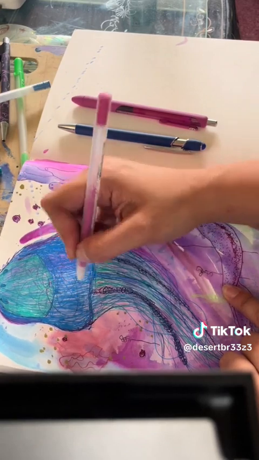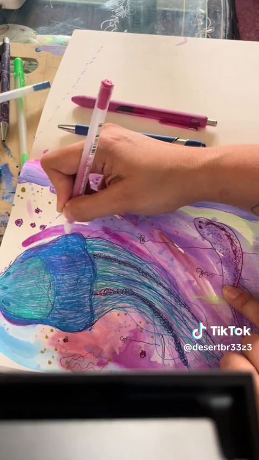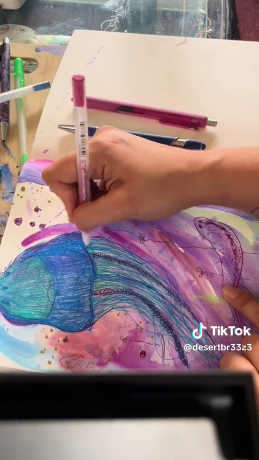I'm not necessarily sure where I'm going with this thought, but I'm more just thinking, wow, I want to add more jellyfish to this page, but I've already run out of room.